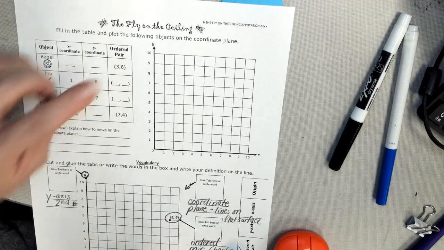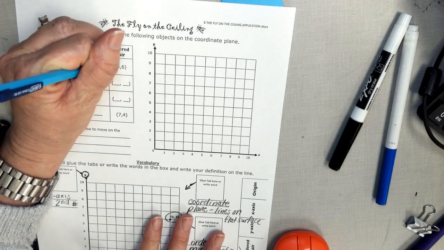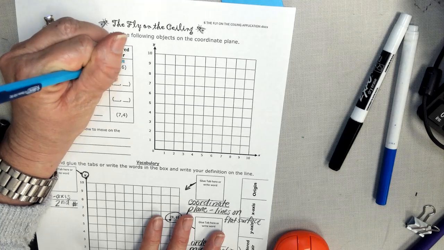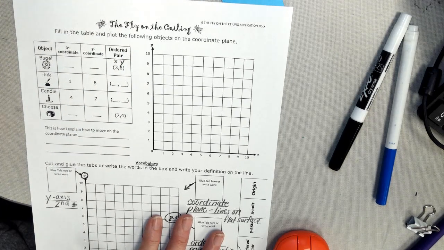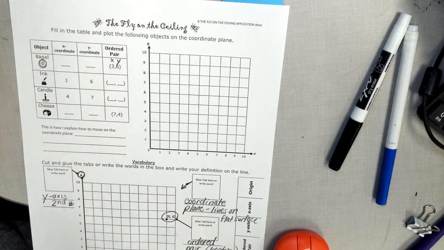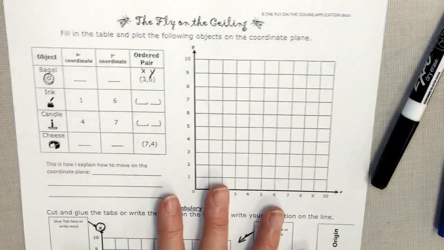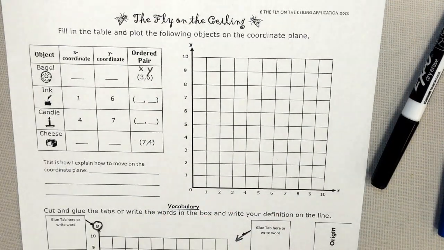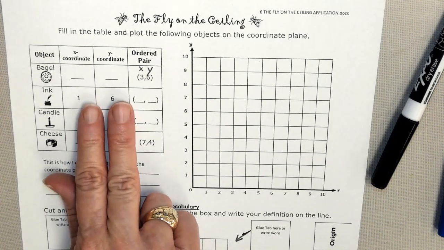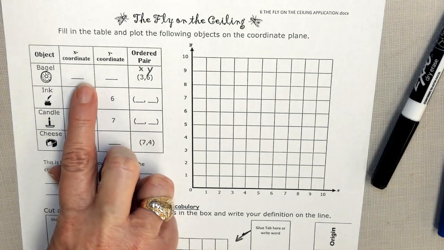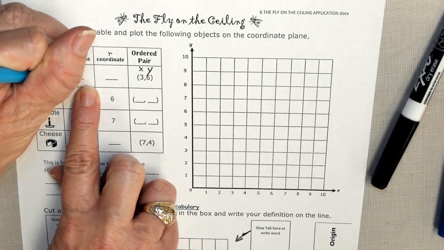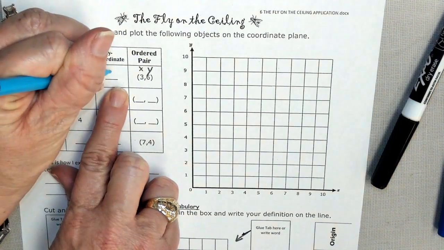Whenever we look at our ordered pair, we always want to think x coordinate first, then y. And that's true every single time. That never changes. So if I wanted to separate those out, the x coordinate would be 3 and the y coordinate would be 6.